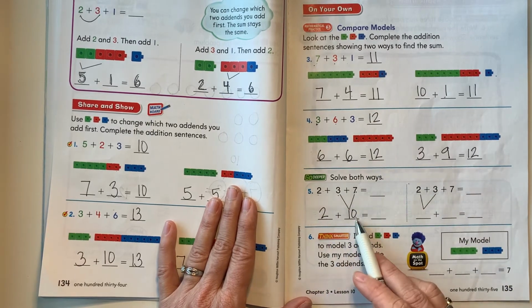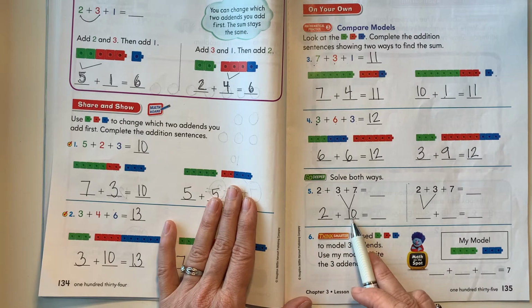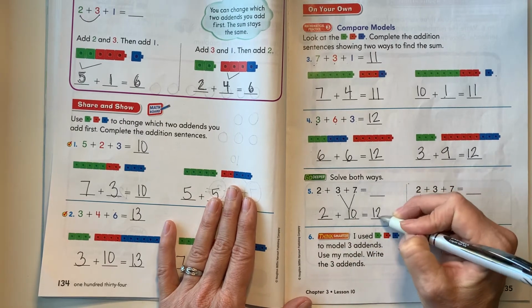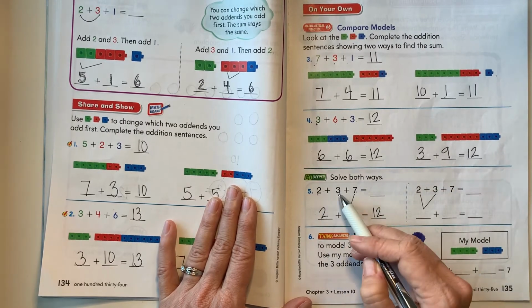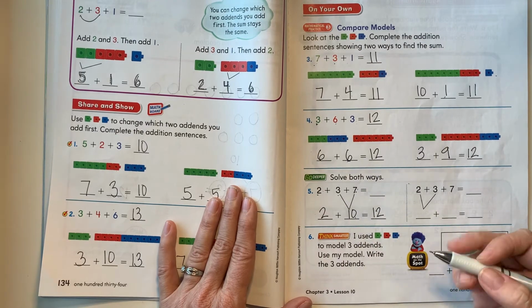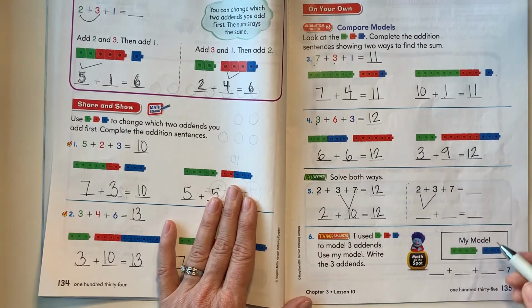Now we have 2 plus 10. And 2 plus 10 is 12. So 2 plus 3 plus 7 is also 12.